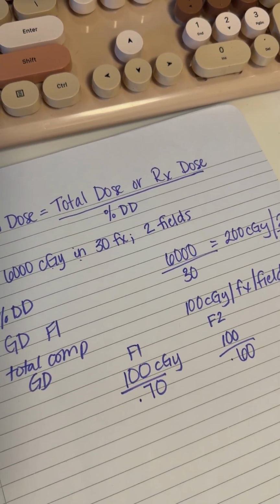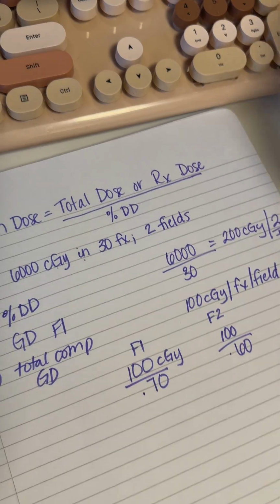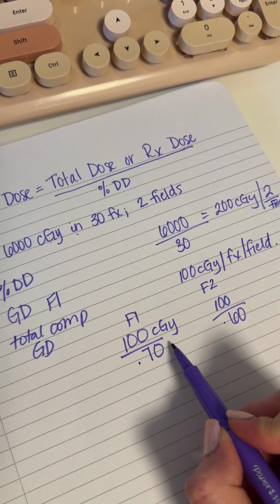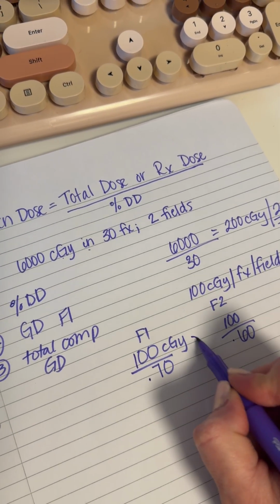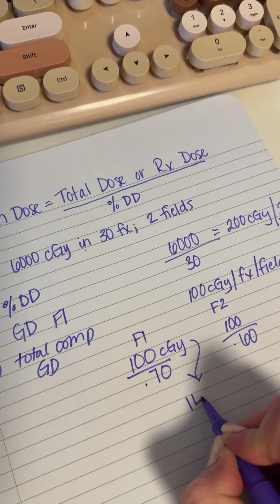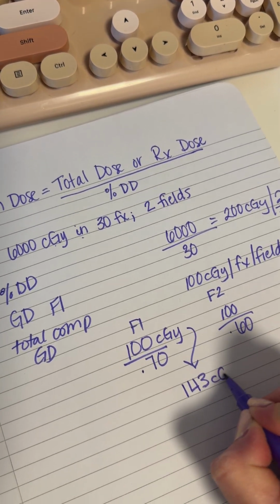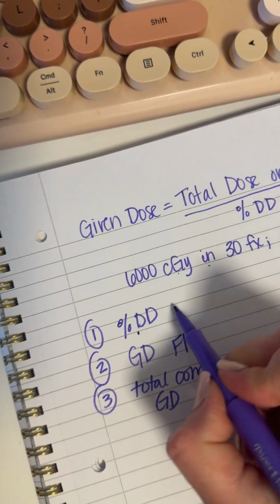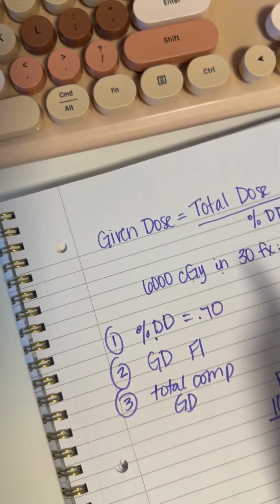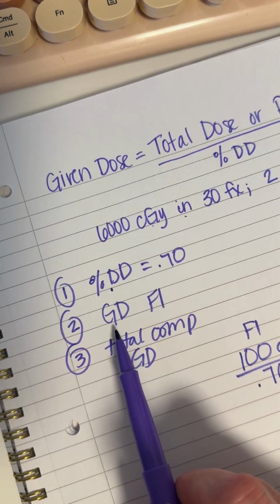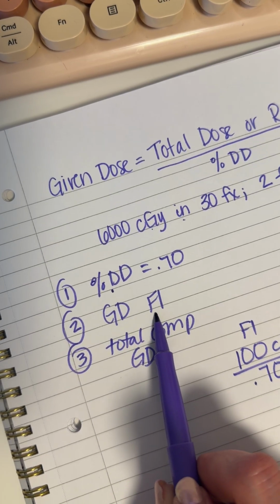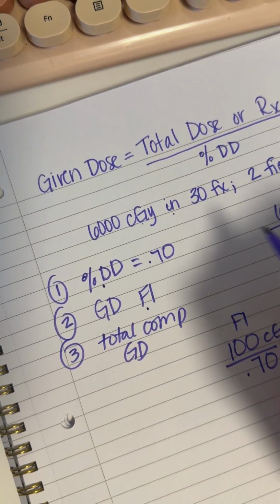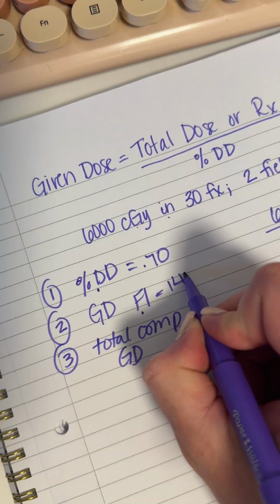So we're going to do 100 centigray divided by 70, and this is going to equal 143 centigray. Okay, so that's your answer for the percent depth dose, which is 0.70 because it asked for field 1. And then the given dose of field 1 is going to be 143 centigray.